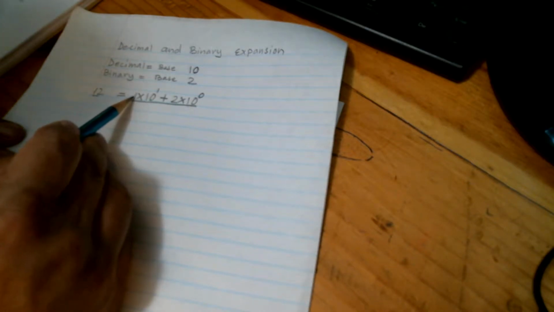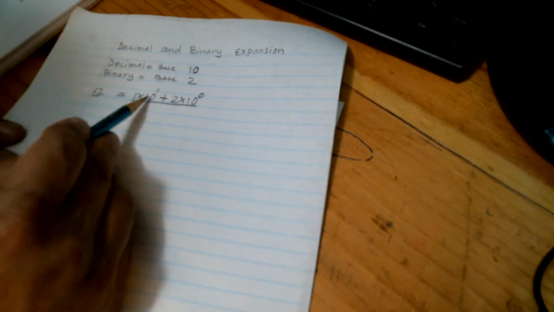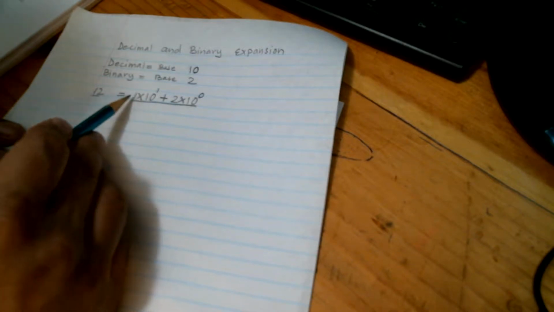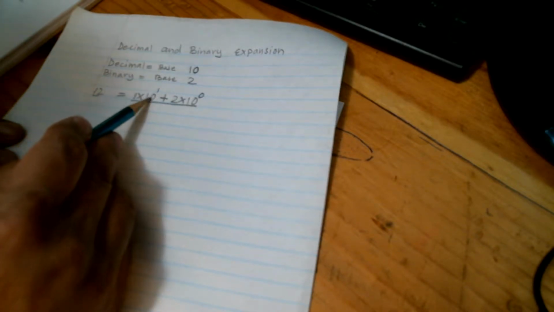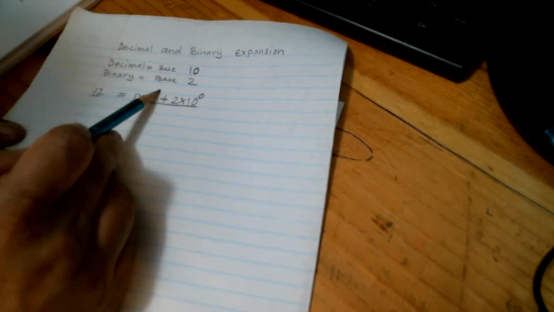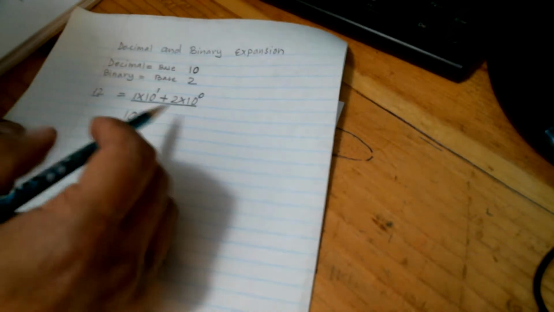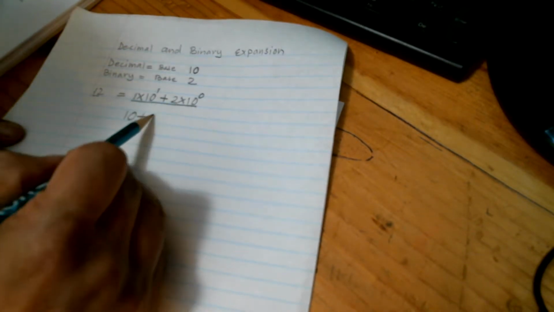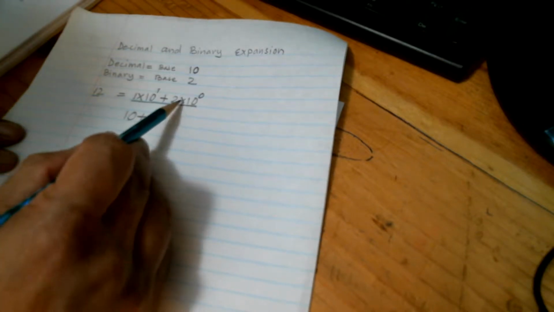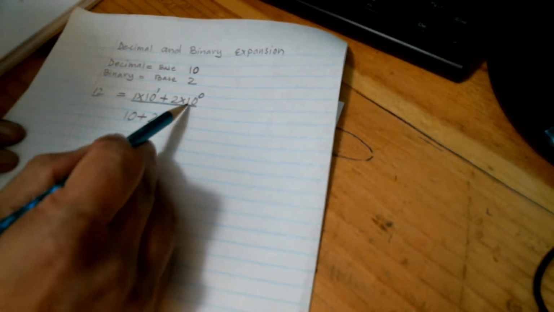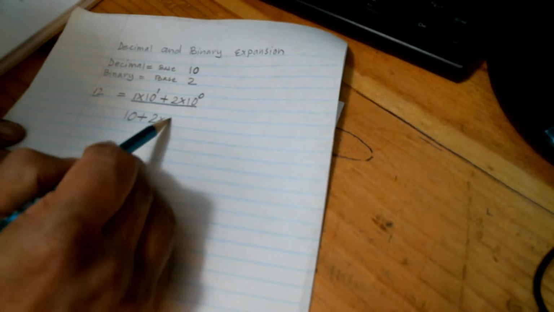If there is another number, for example 2, we multiply 2 times 10 is 20, but here it is 1, so that doesn't change anything because we have only power 1. So that is 10, plus here we have 2 times 10 to the power 0, which is 1.